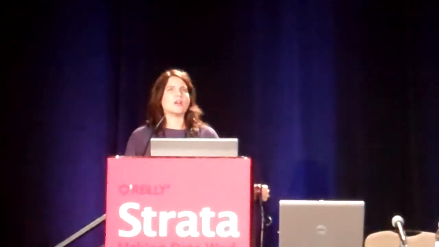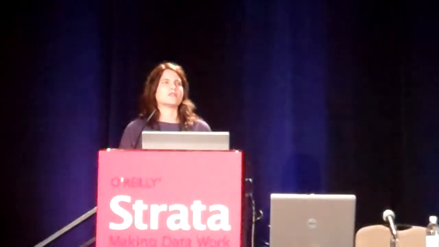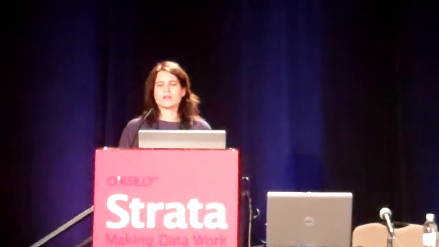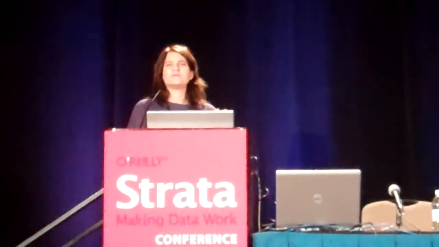In this session, I'm going to be talking about how to conserve space, visual space, and just make our visualizations more succinct, more concise, and smaller.